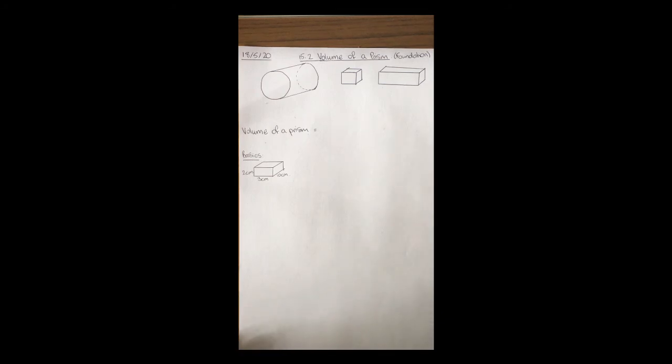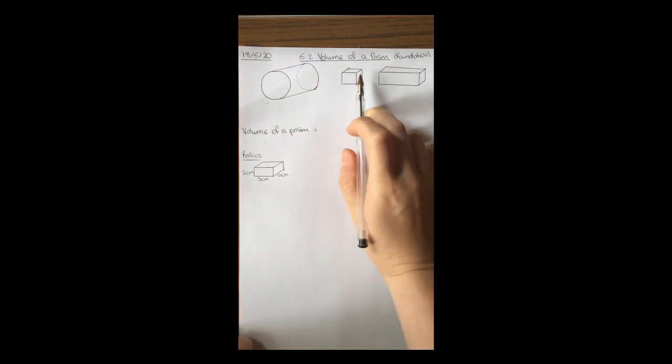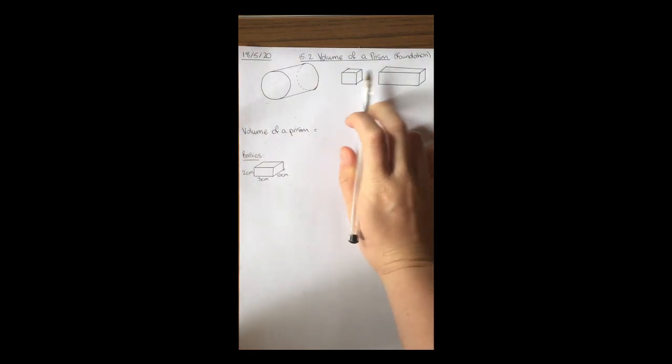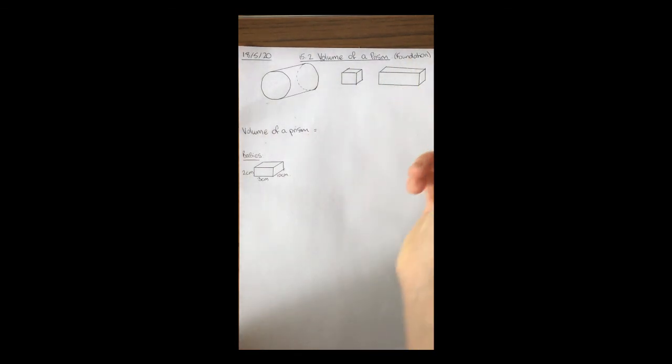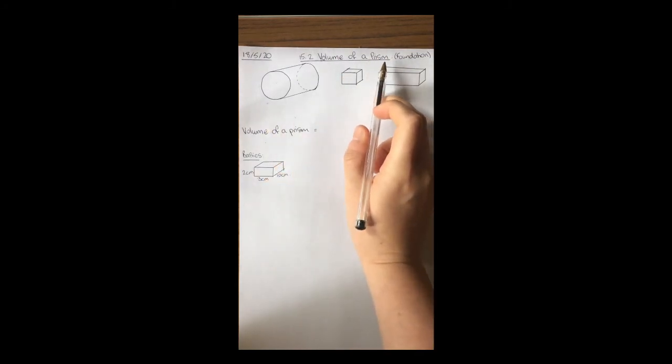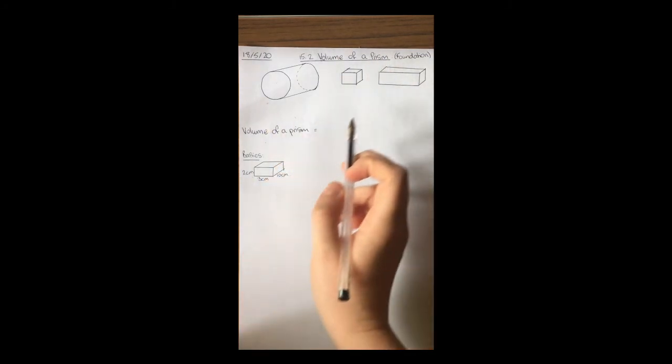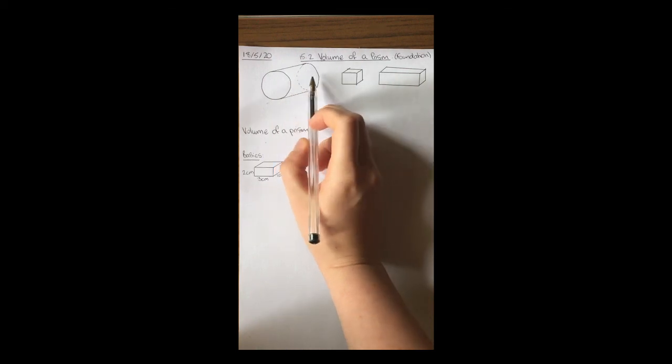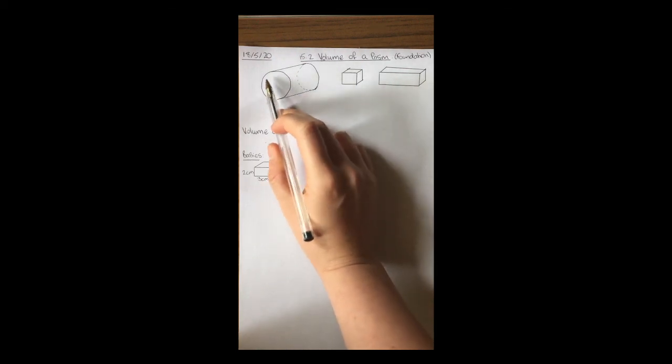Okay, so this is the lesson on volume of a prism. This is 15.2 for the foundation class. So before we get started, let's talk about what a prism is. A prism is a 3D shape with a consistent cross-section throughout.